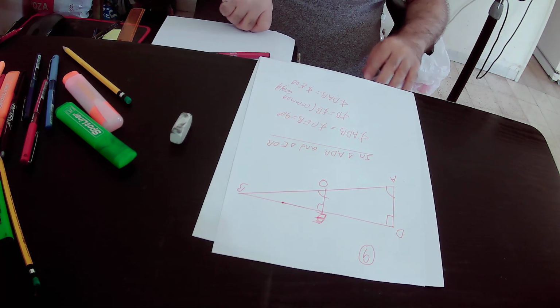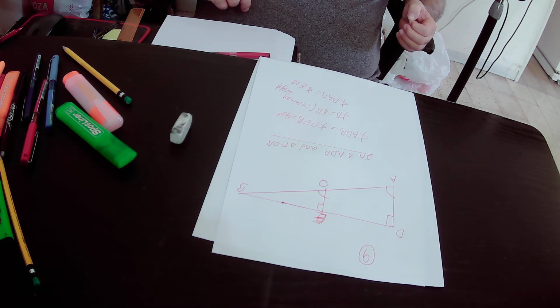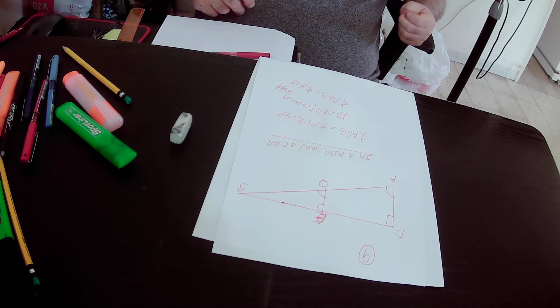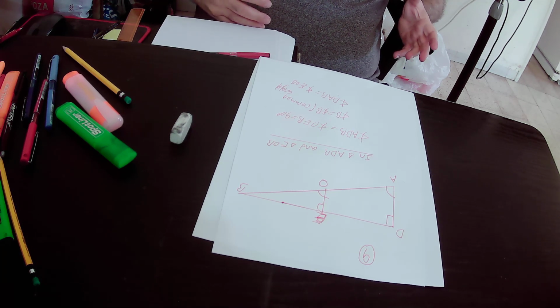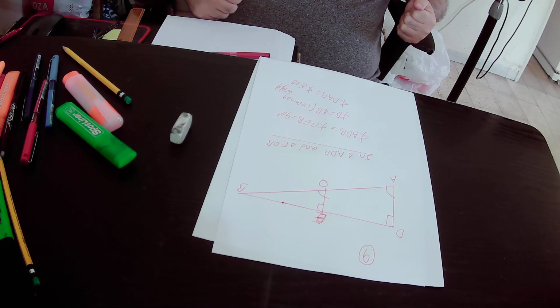The third angle theorem states that if two angles of one triangle are equal to two angles of another triangle, then the third pair of angles are also equal in both triangles.